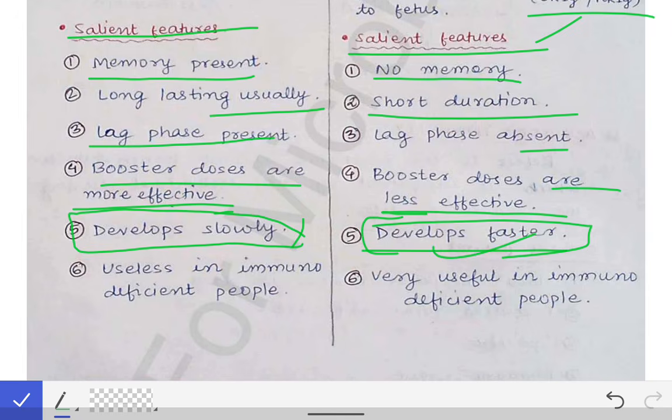Then the active immunity is useless in immunodeficient people. For example, if we give the measles vaccine, which is a live attenuated vaccine, to a child who is immunocompromised, then that live attenuated vaccine may cause infection or harm to that immunodeficient child.